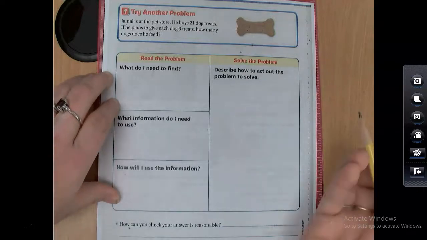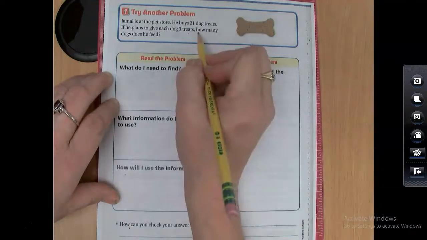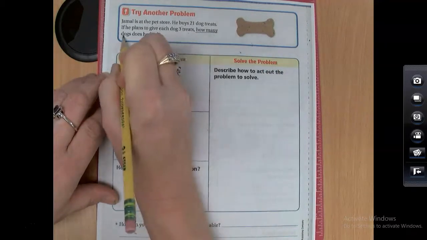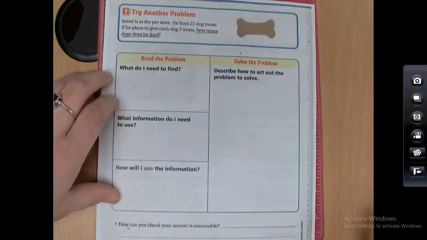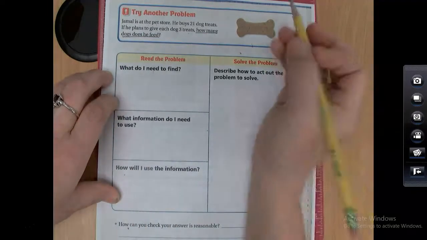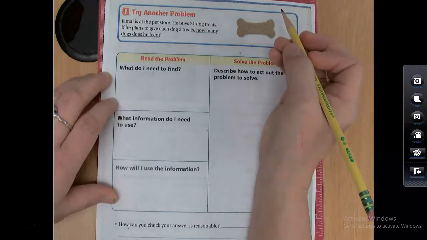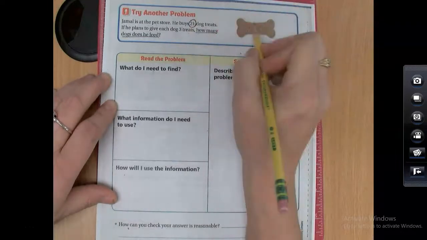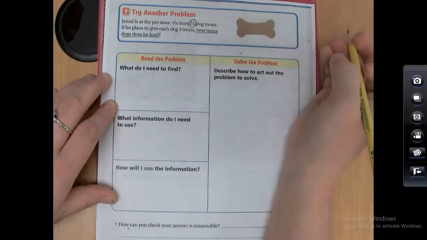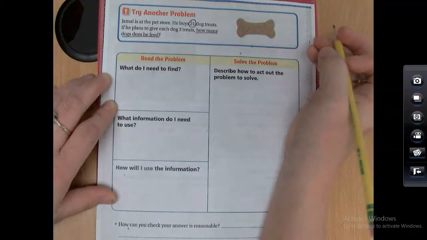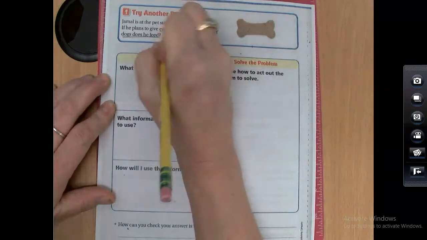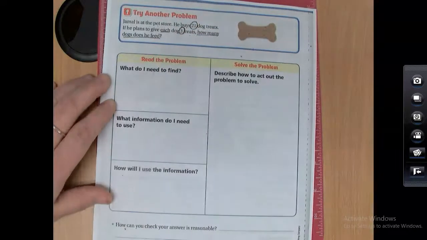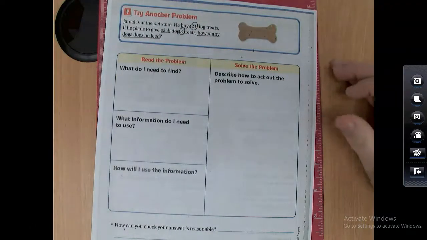Well, let's look at the last question. It says, how many dogs does he feed? That's what we're trying to find out. Well, we don't know. But what we do know is that he has a total of 21 dog treats. So he has 21 of these dog treats. And what he's going to do is give each dog 3 treats.